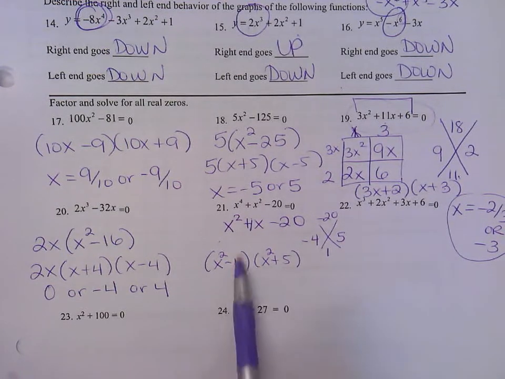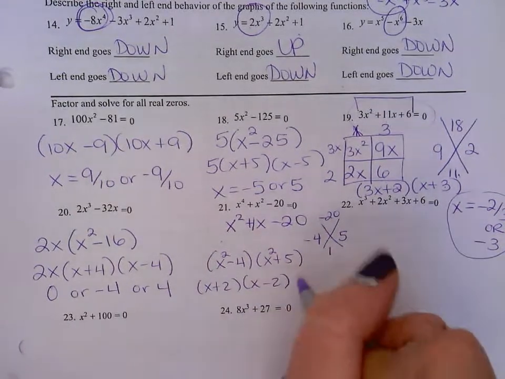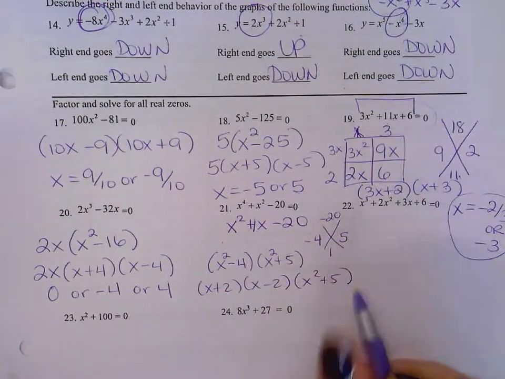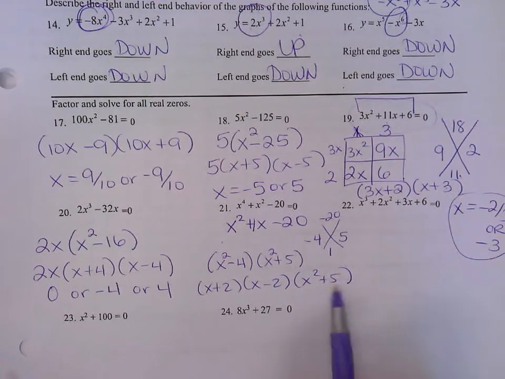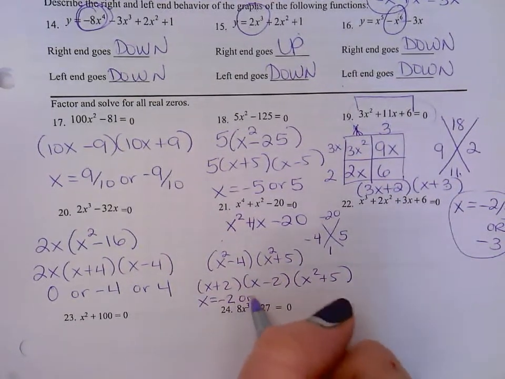I can use difference of squares, x plus 2, x minus 2. And then I've got this x squared plus 5 left. This is prime, so I only have these two solutions, -2 or +2.